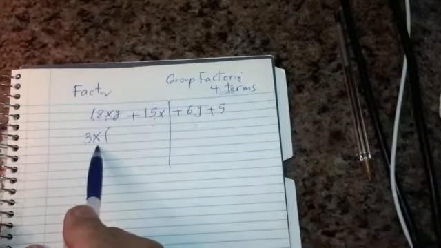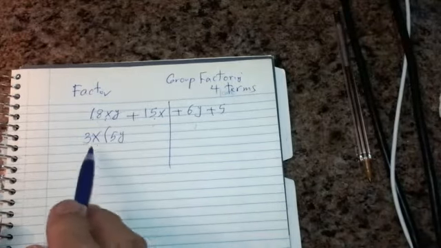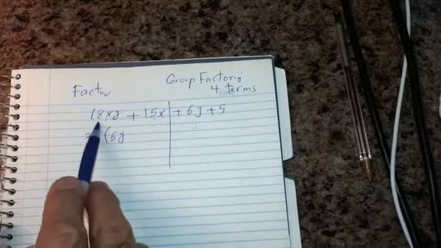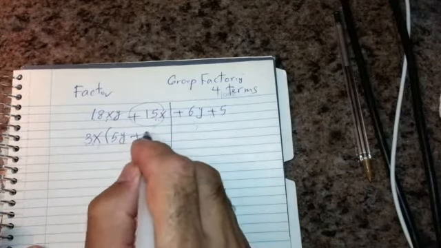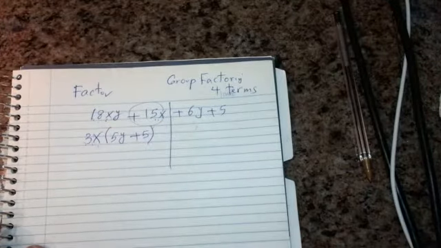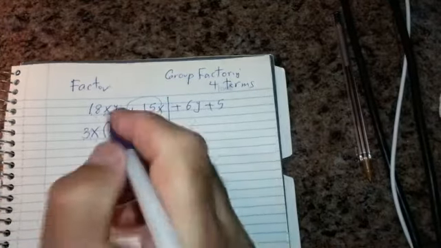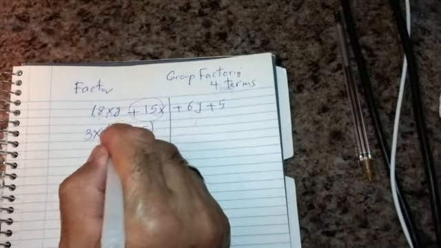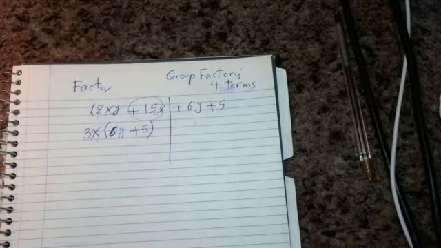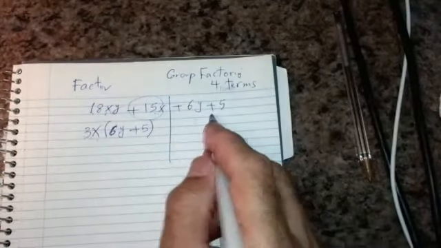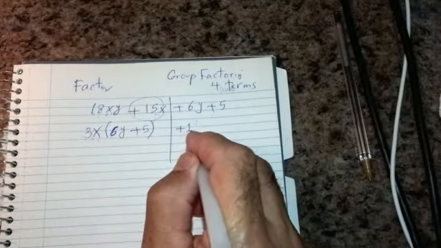18xy divided by 3x is what? 6y. How do I know it's correct? You multiply back. 3x times 6y is 18xy. 15xy divided by 3x is 5y. Now the second one, I would say they both have 1 in common. All the terms have 1 in common. So you can write it like that.